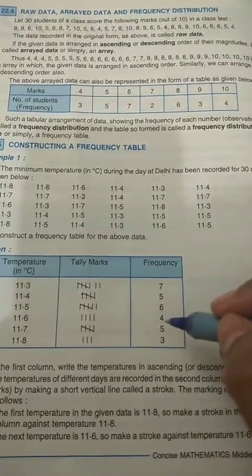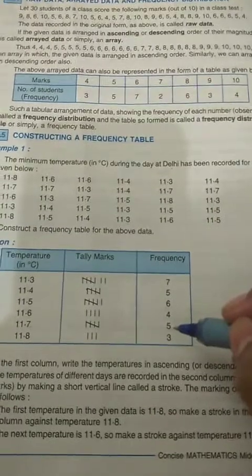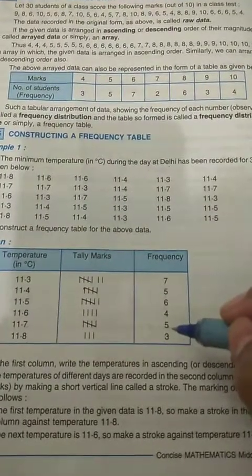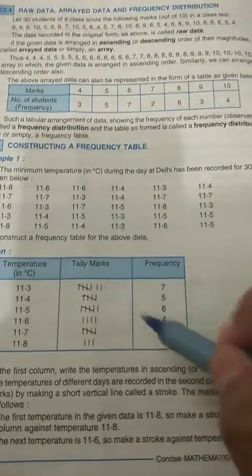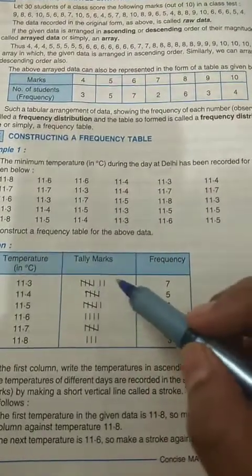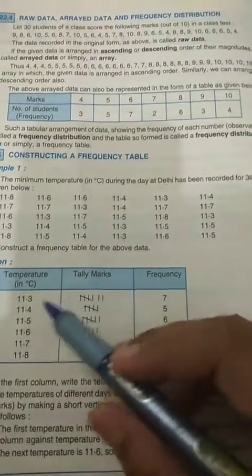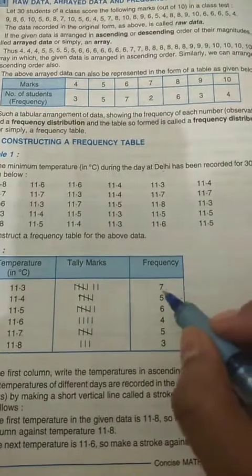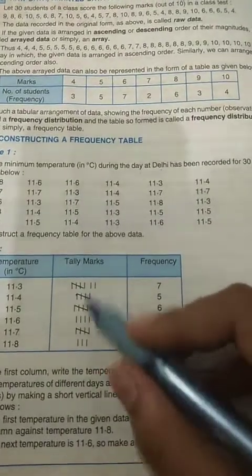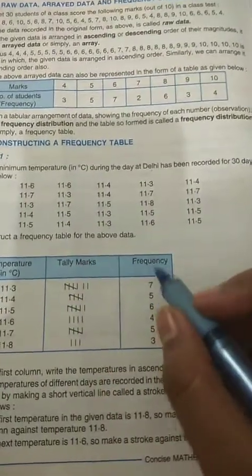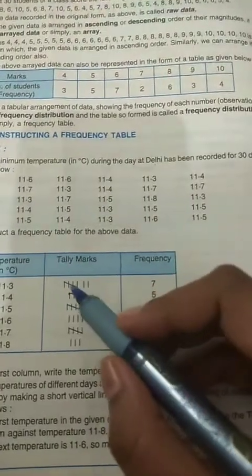11.6 has been repeated 4 times. 11.7 has been repeated 5 times and 11.8 has been repeated 3 times. Now for this you have to make a tally mark. Now what is tally? For tally you have to make number of lines in this way. Now frequency is 7, so you have to make a tally mark.